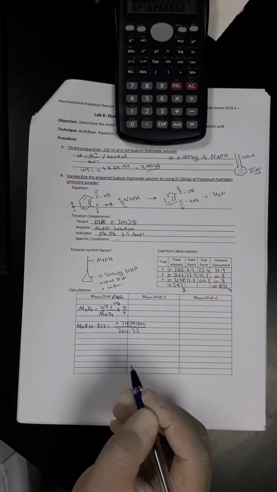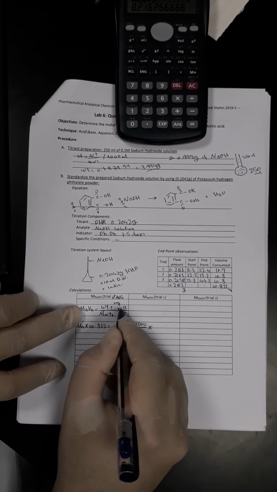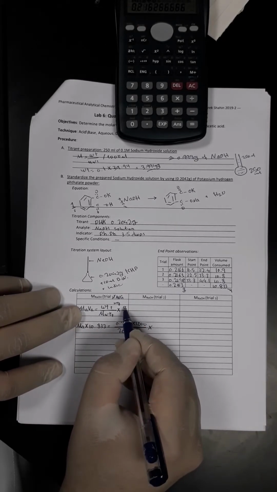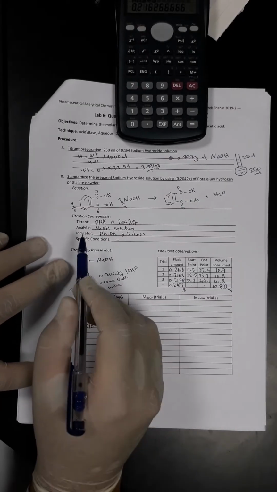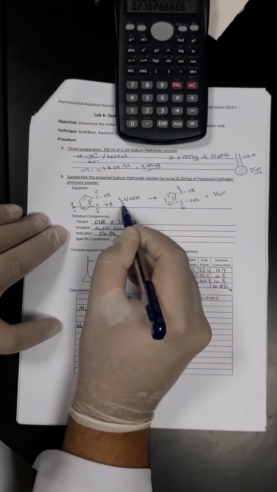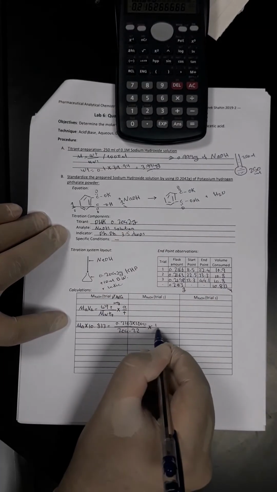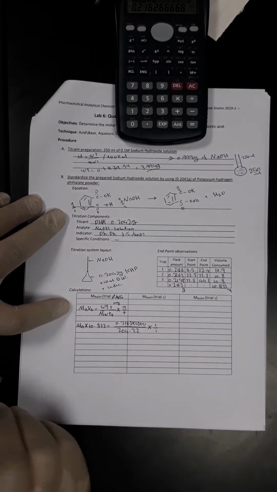204.22 grams per mole. And then we will multiply by the stoichiometric factor, which is the number of moles of analyte divided by the number of moles of titrant. Where is the analyte? Yes, sodium hydroxide, number of moles is 1. And the number of moles of titrant is again 1, so multiplied by 1 over 1.